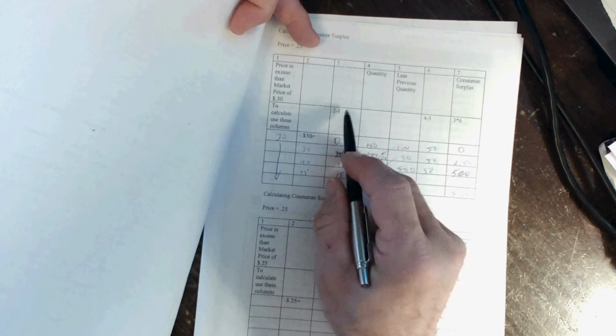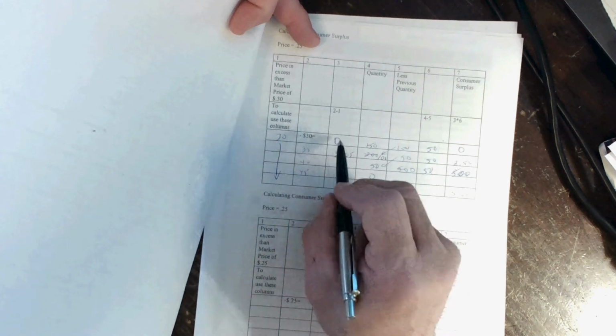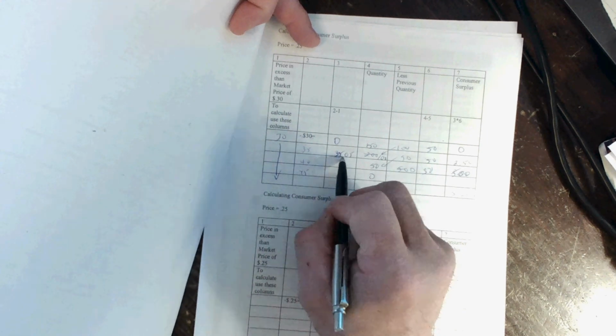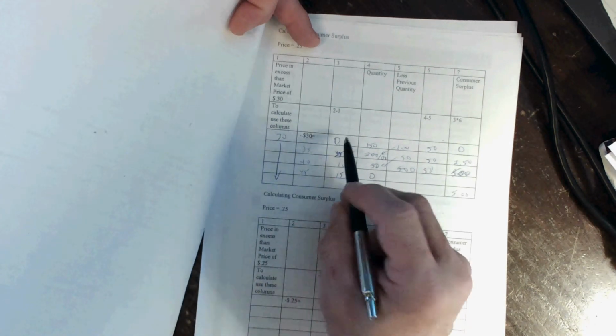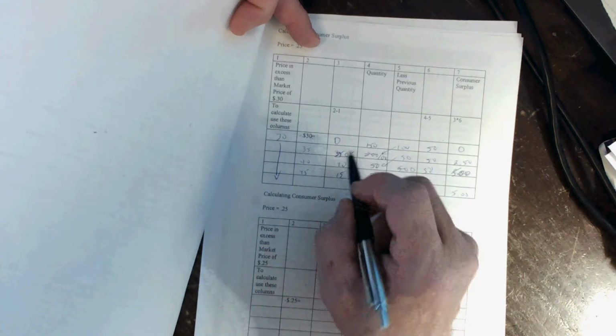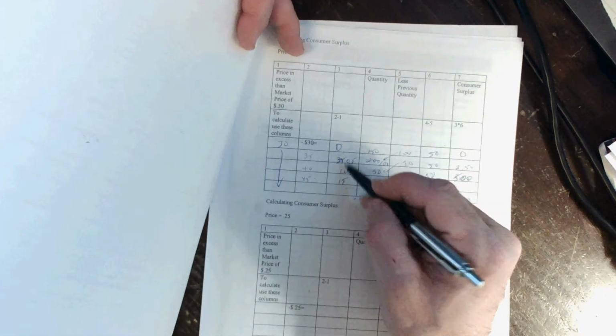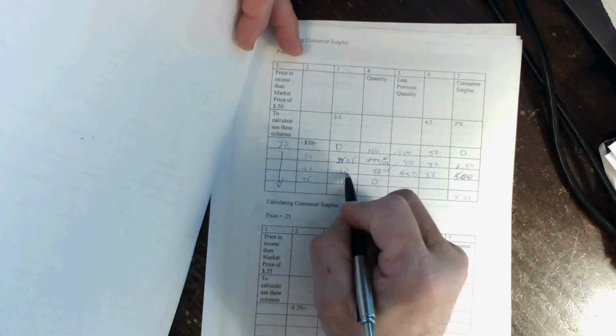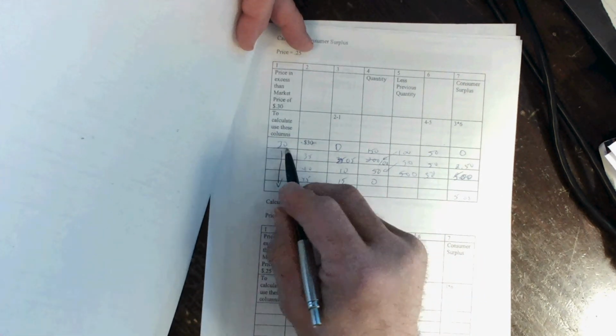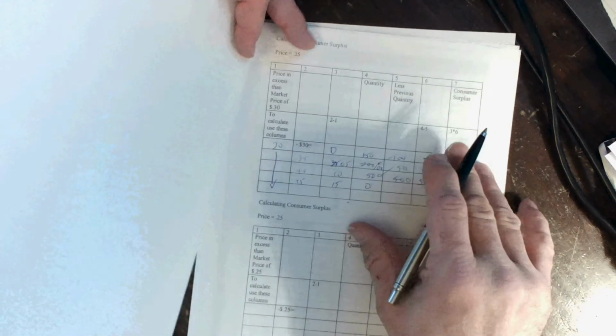Subtract each one to determine what the surplus is. 30 minus 30, zero. 35 minus 30, a nickel. 40 minus 30, a dime. 45 minus 30 is 15. So these people receive a consumer surplus in terms of price of this much: 15 cents because these people value it at 45 cents, 10 cents because they value it at 40 cents but they're only paying the market price of 30, for example.